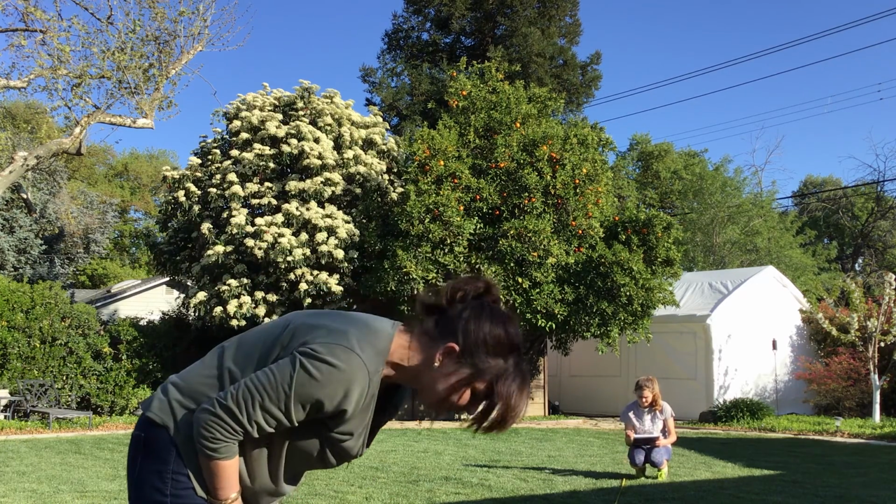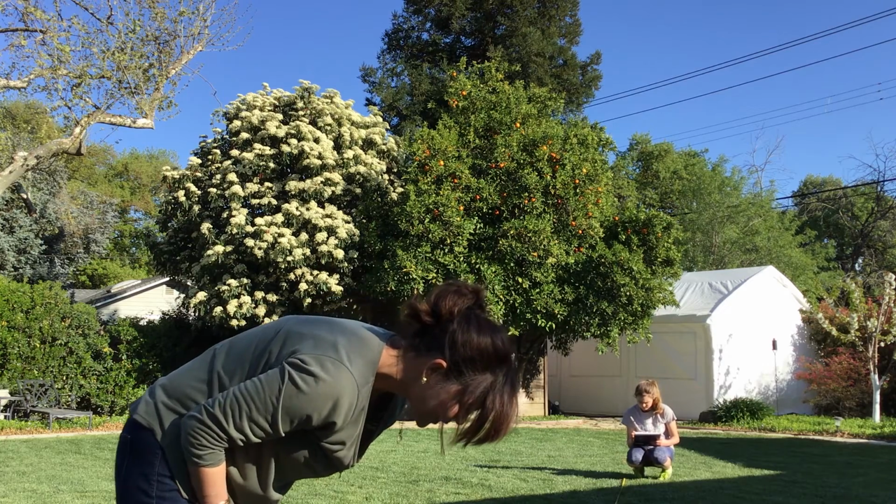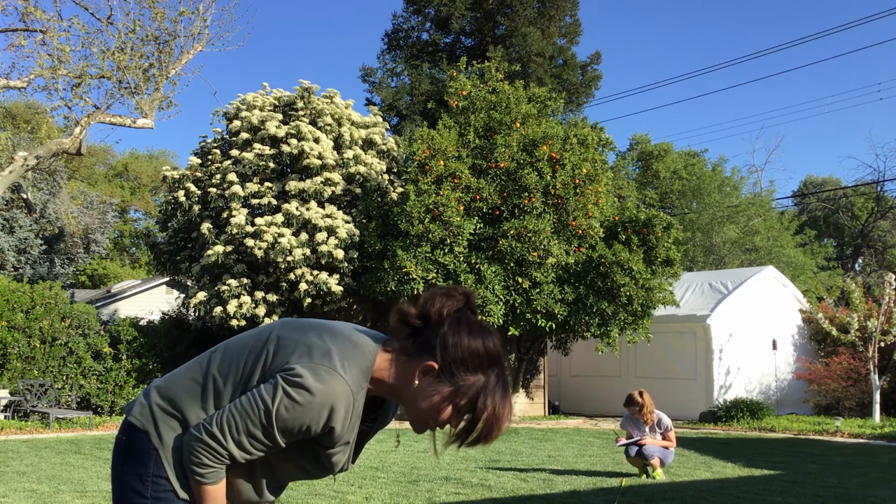Okay, so the first measure was 760 centimeters. The second one is 720.